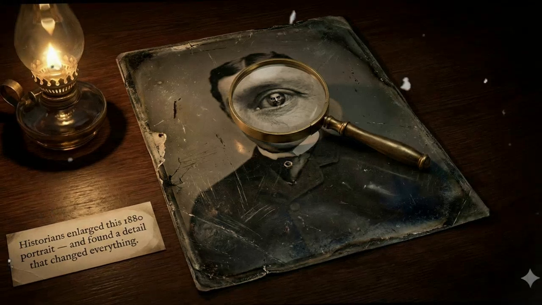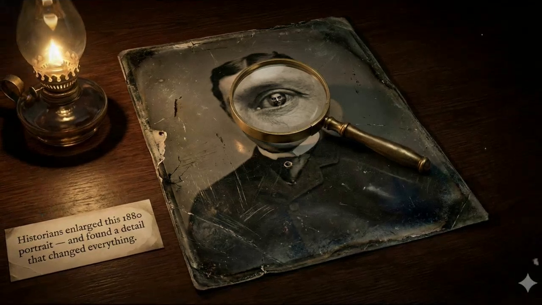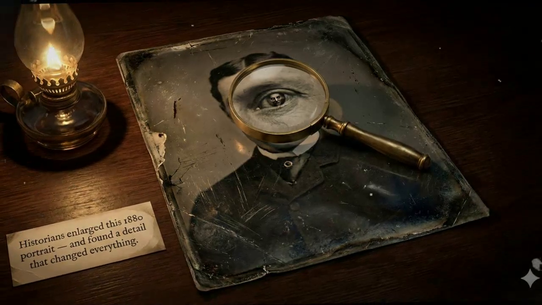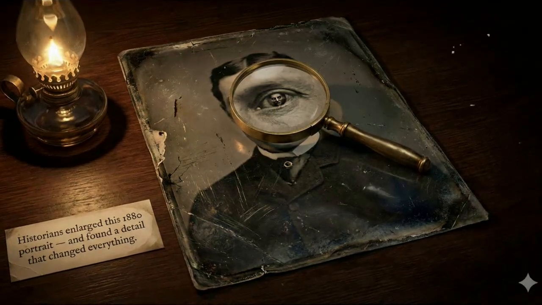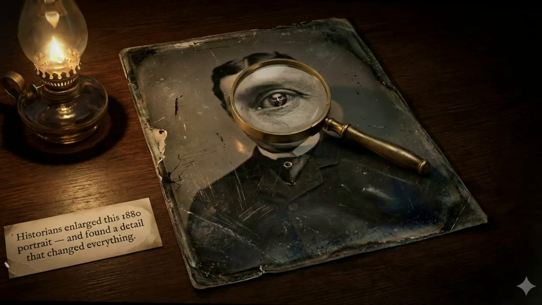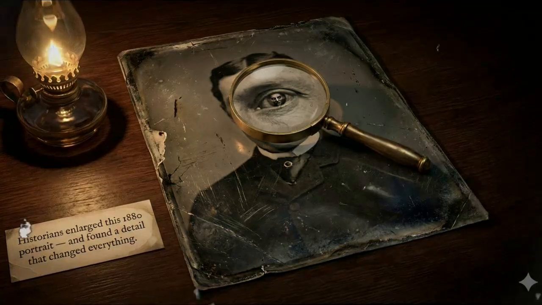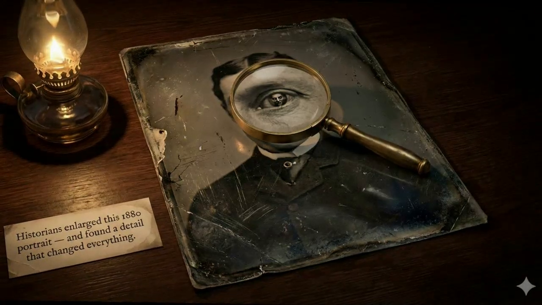The historical consensus surrounding both the portrait and its subject was absolute, deeply ingrained in textbooks and public consciousness for generations. To question it would be to question the very fabric of historical truth. Dr. Anya Sharma, however, possessed a mind that thrived on questioning.